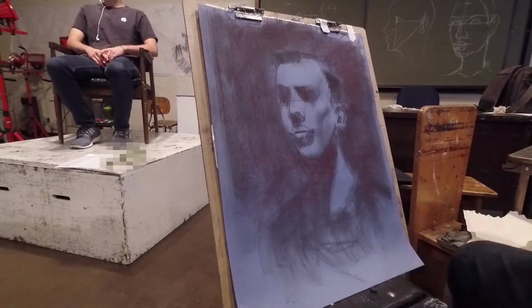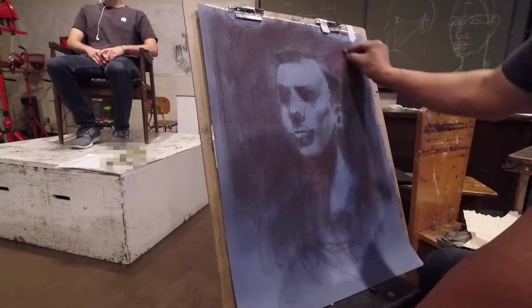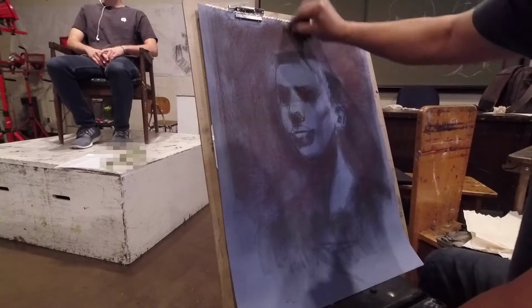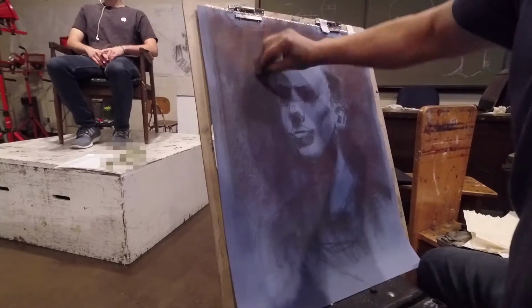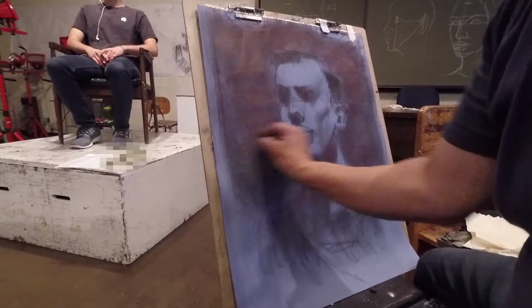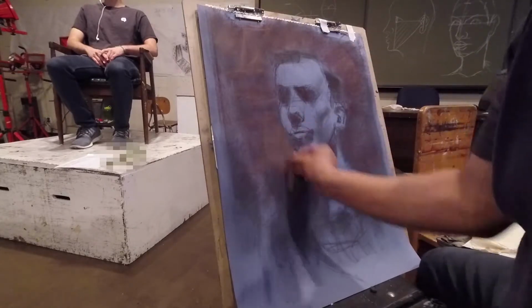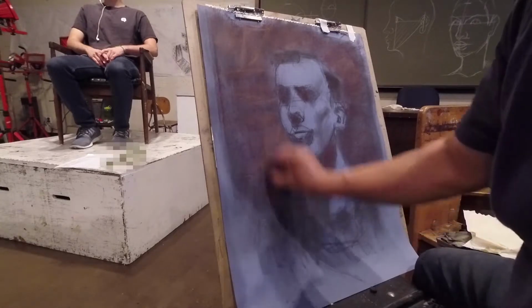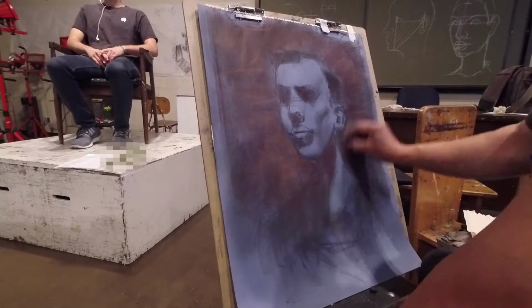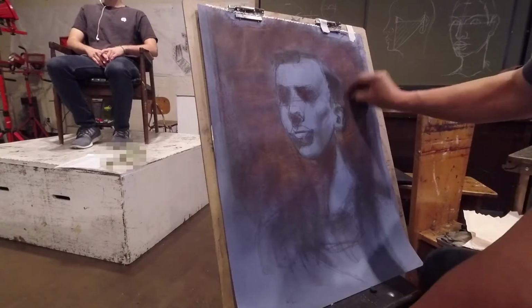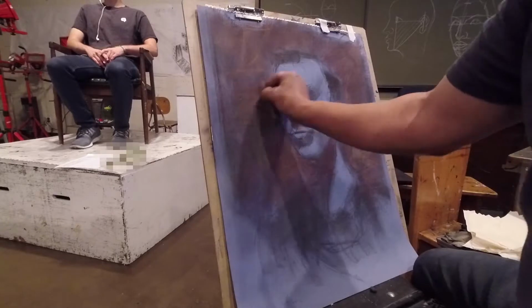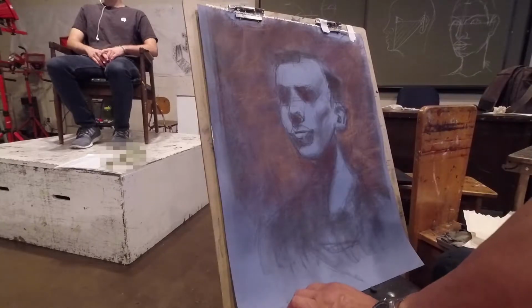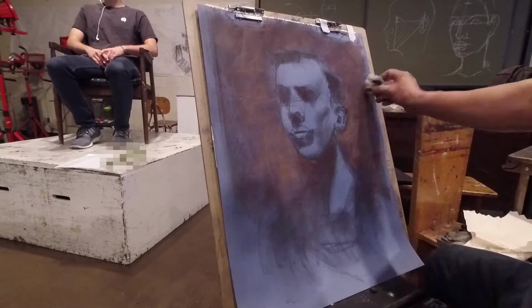Okay, so I use this one. This one looks like a little bit of yellow ochre and raw umber. Raw umber is yellow ochre plus black. That's raw umber. So then I use a paper towel to smudge it.